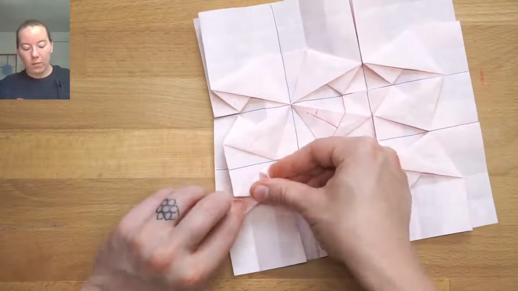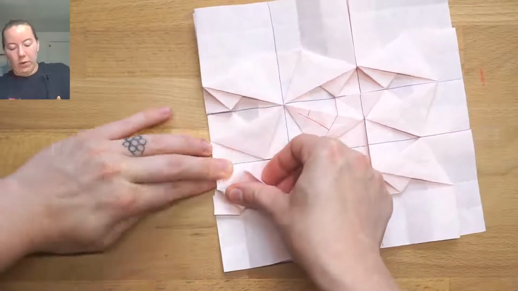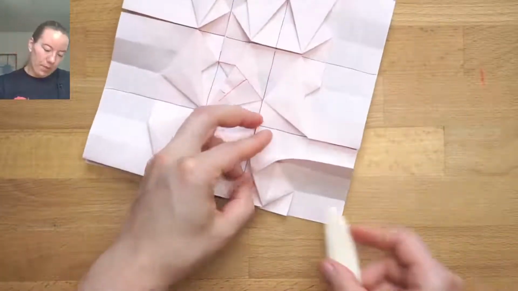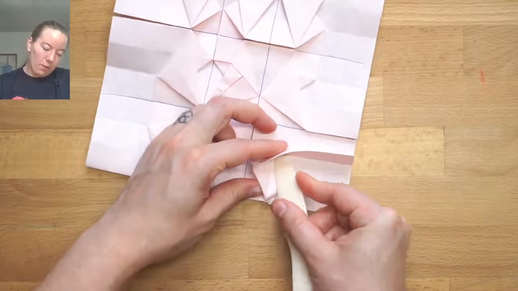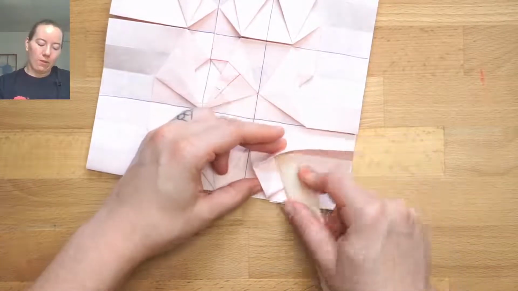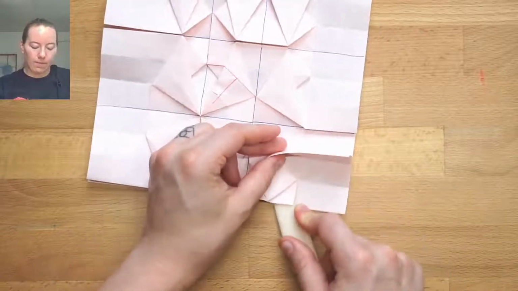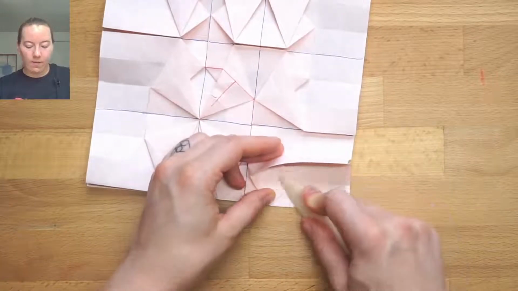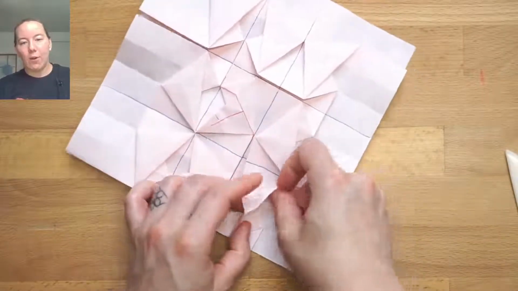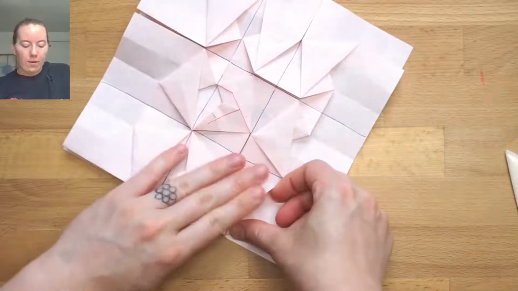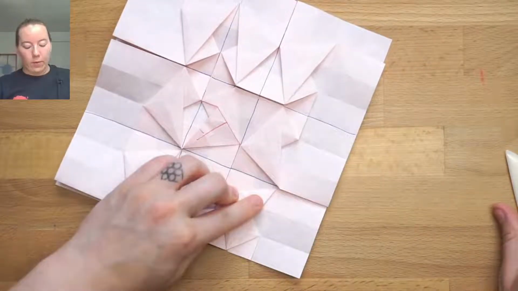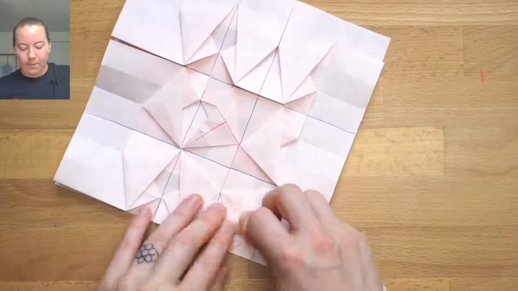So I'll pinch a bit there, pull a bit here, push a bit on the top. I'm gonna poke it with my bone folder to get right to that grid intersection. And then open the flap on top, squashing my hybrid square twist in place.